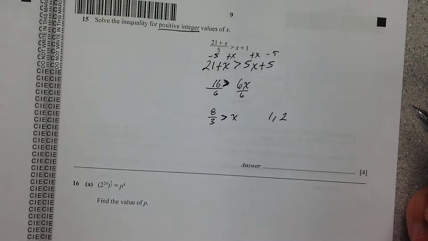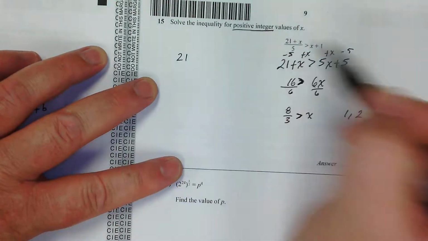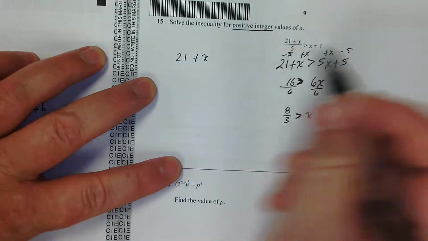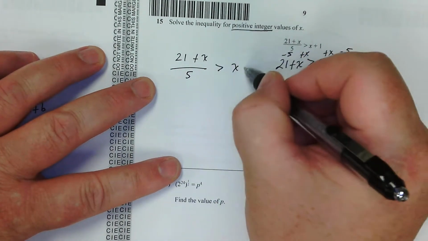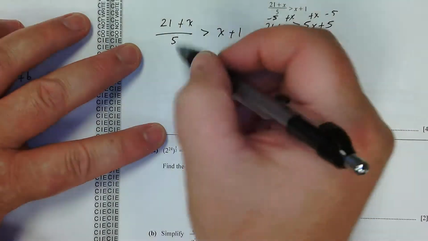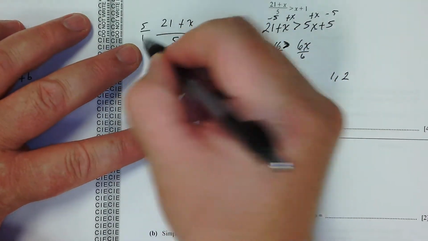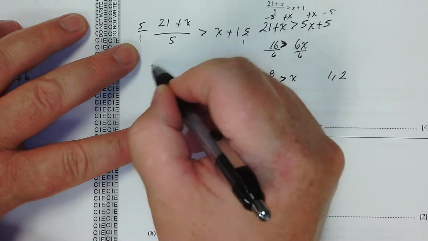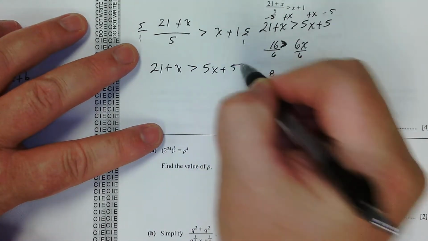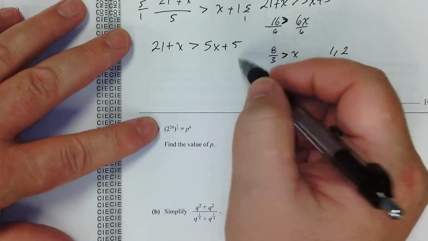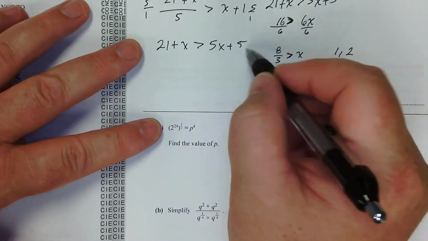All right. So I'm going to try this one more time. I'm going to start all the way over. 21 plus x over 5. Just have a sneaking suspicion that I did something wrong. So I'm going to multiply both sides by 5 over 1. And you get 21 plus x is greater than 5x plus 5. So subtract 5 from both sides.